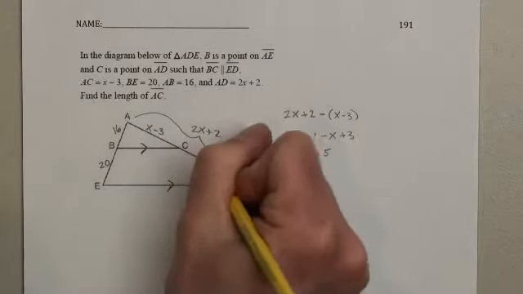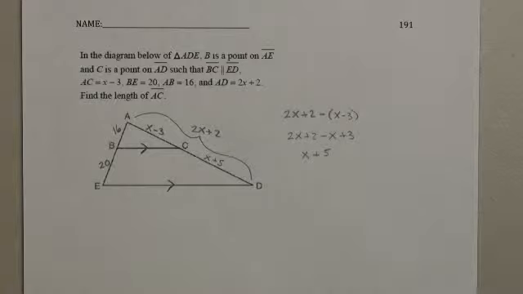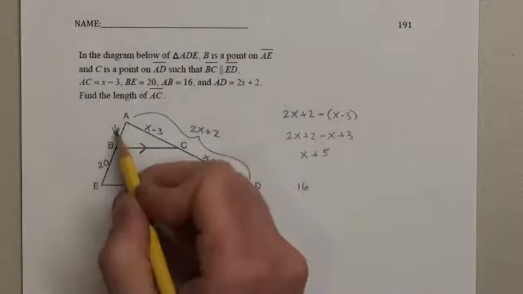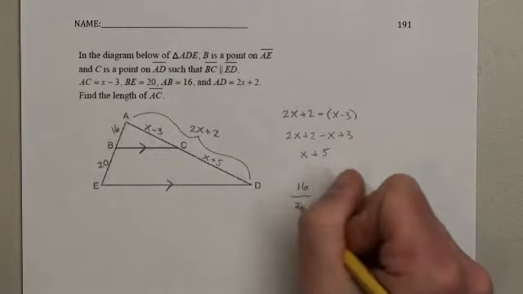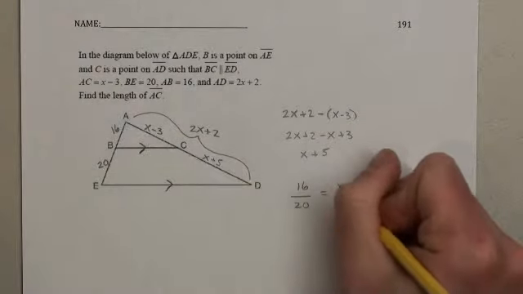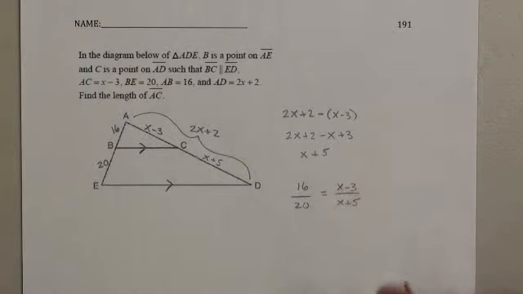That's what CD is, x plus 5. So now I'm going to take this piece and put it over this piece, 16 over 20, equals this piece over this piece, x minus 3 over x plus 5.